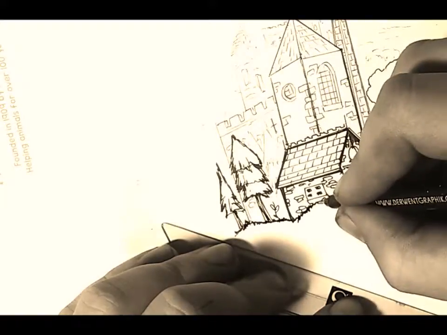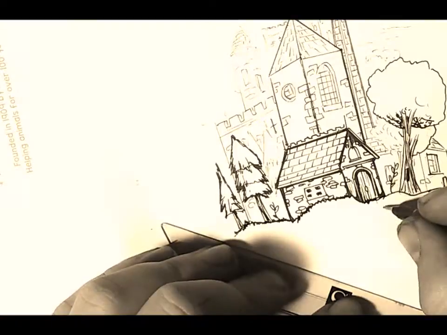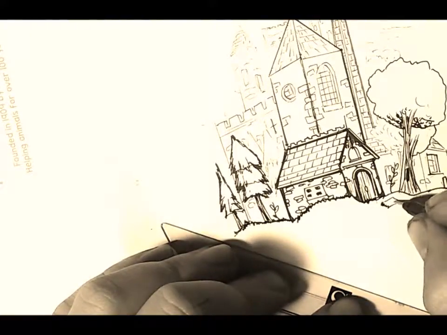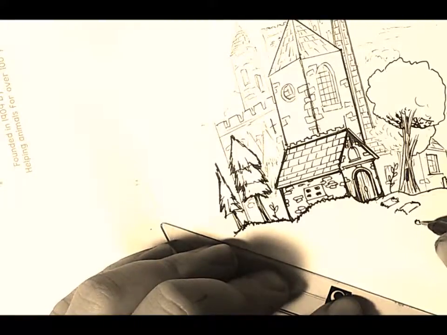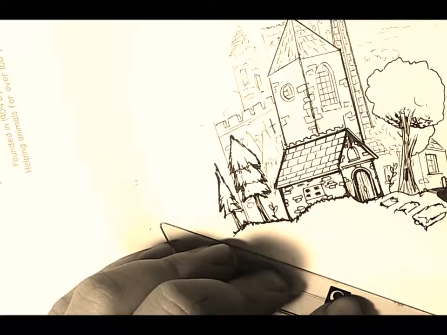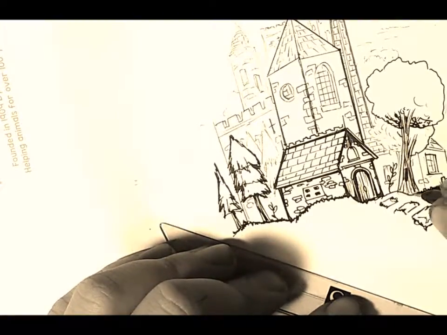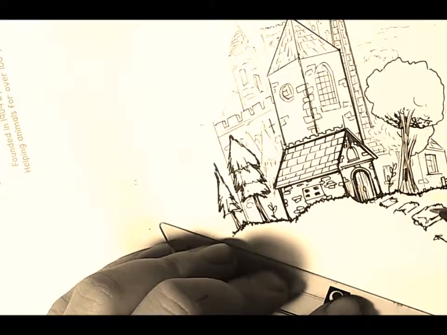Let's make this ground a little more fluffy. So I've done some stepping stones here, and you can see they're slightly getting bigger as they're coming towards us. I made them kind of rough around the edges.